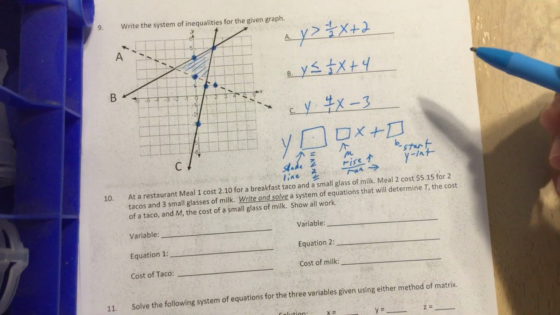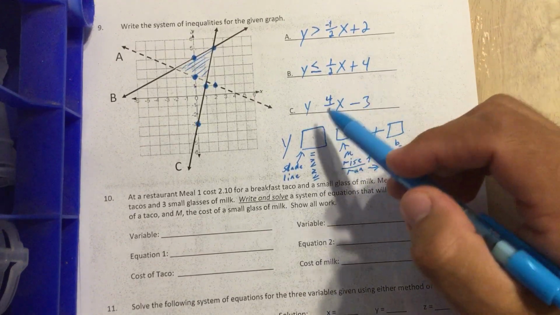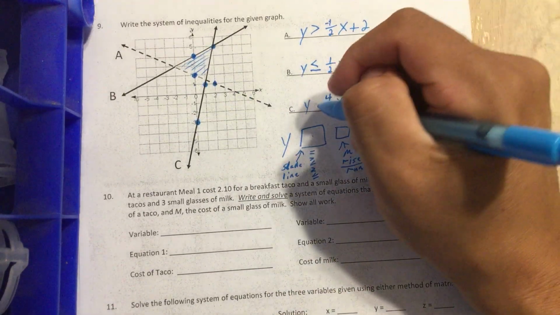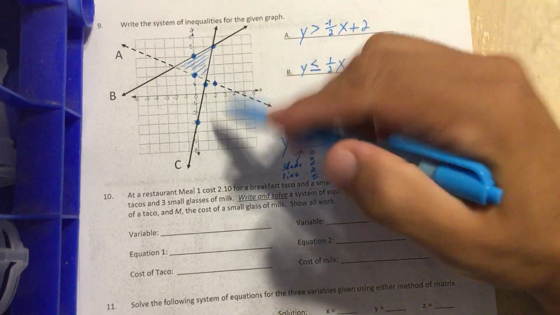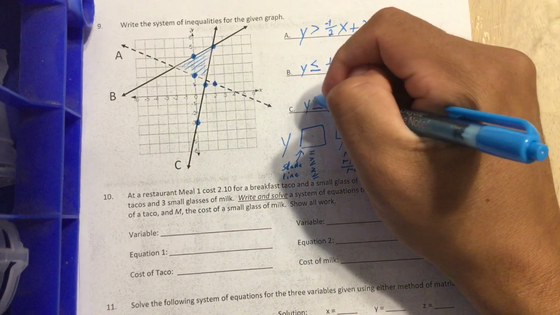Usually we just write that as 4, right? But 4 over 1 is the same. It helps me keep my mind thinking about rise over run. Okay, it's a solid line, so it has the equals. And on this line right here, they shaded above.